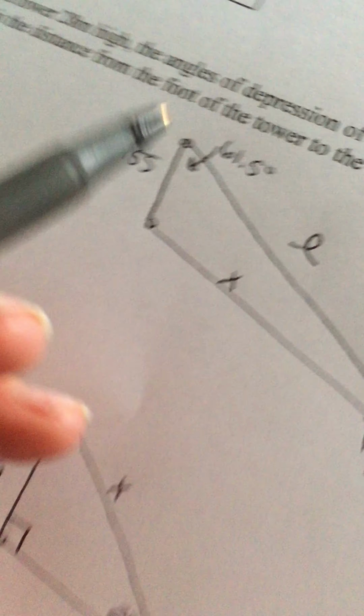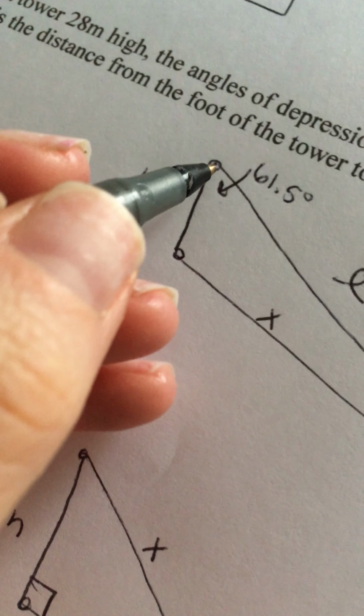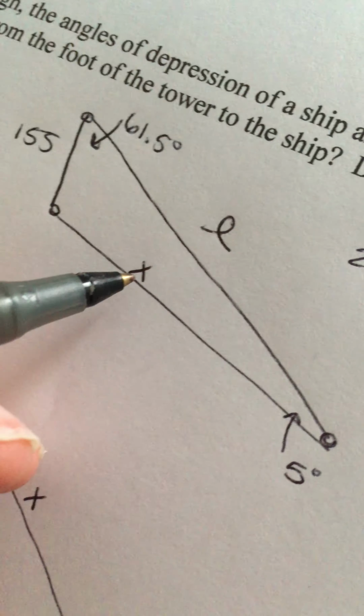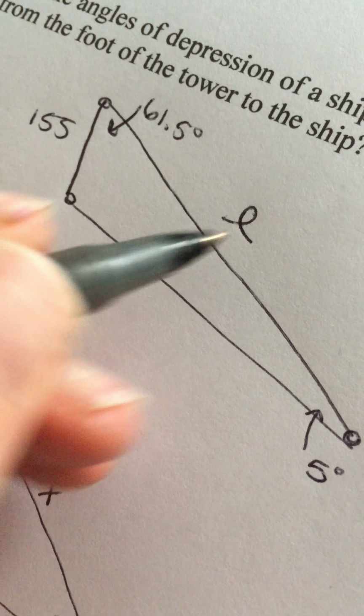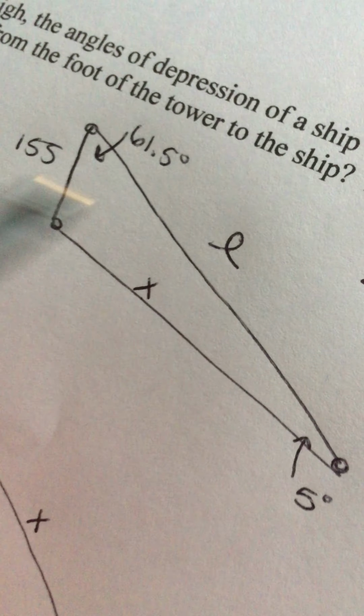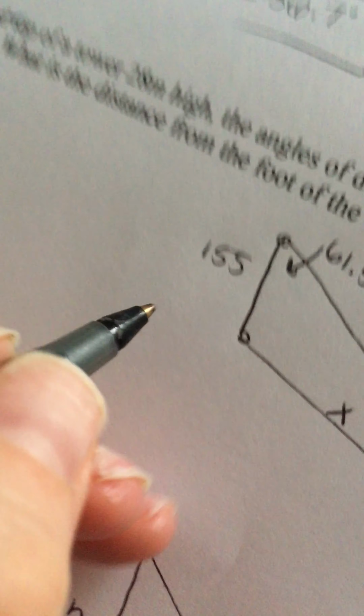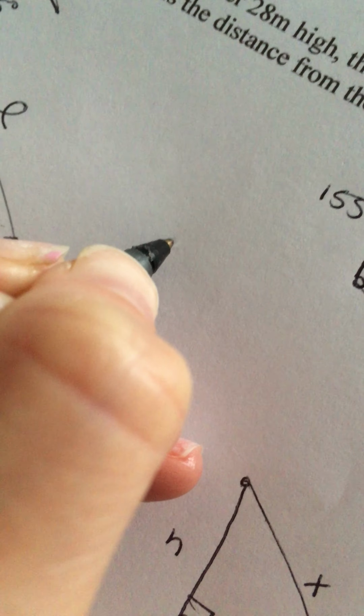So why this was important is because I would need to find this angle so I could find X. I want to find X. L is not really going to be that important. You could find it, but it's not going to be relevant. So I'm going to use law of sines to find X, using the combo that I have, 155 and 5.